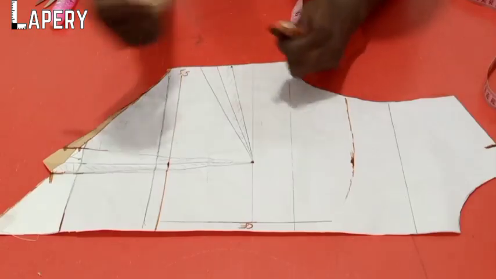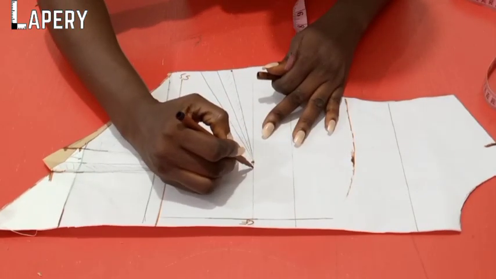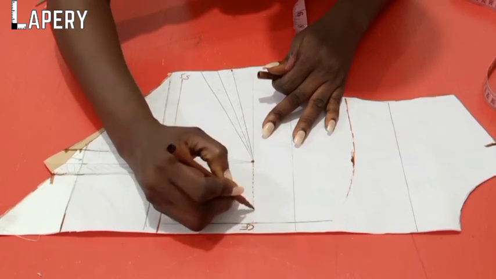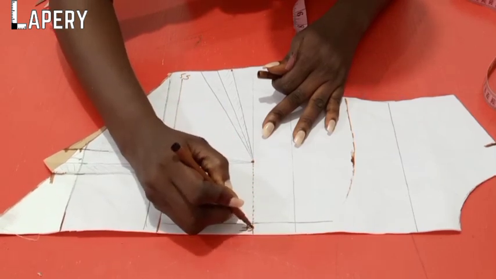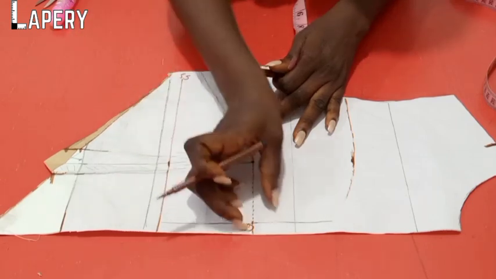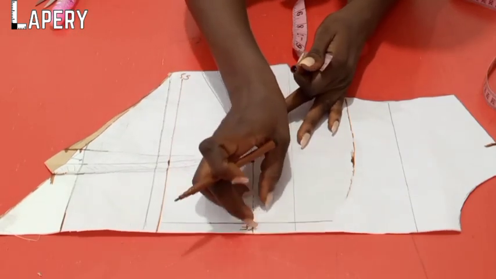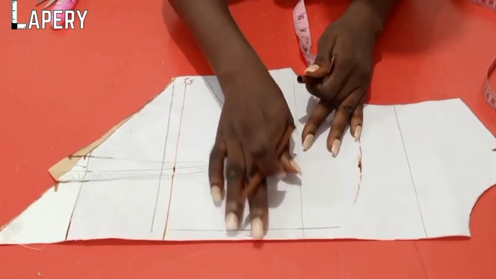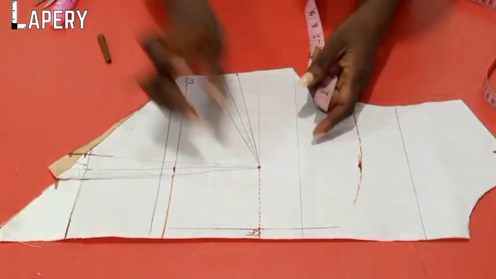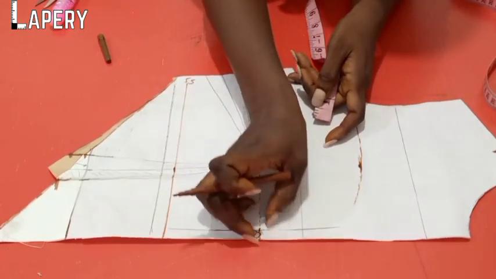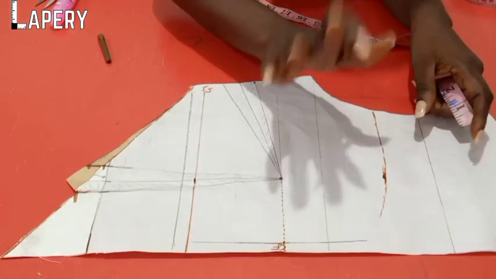So back to what we are doing here. I mark from my apex bust point to connect with the center front this way. We'll be contouring here just as we've been explained. So how do I know what to take out here? We'll be learning this one after the other.